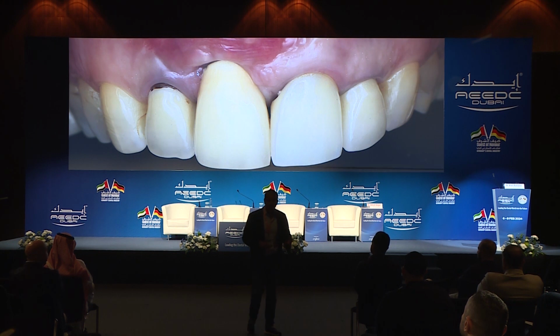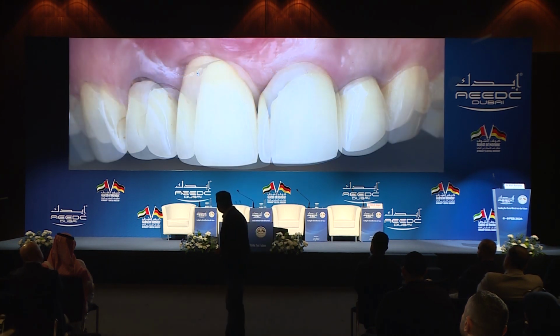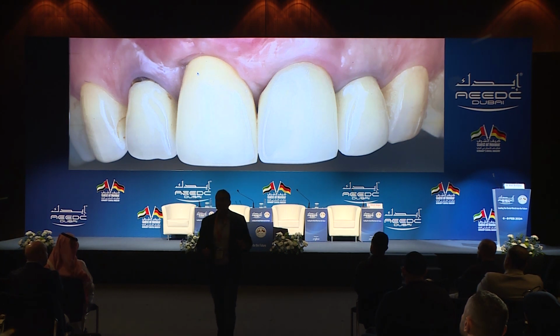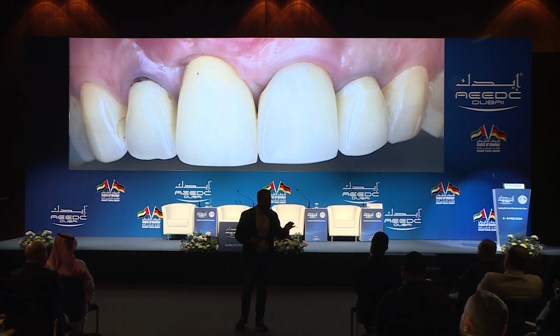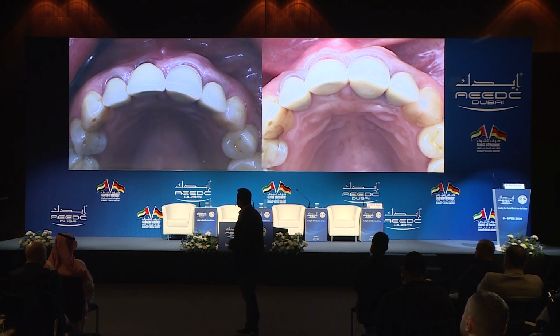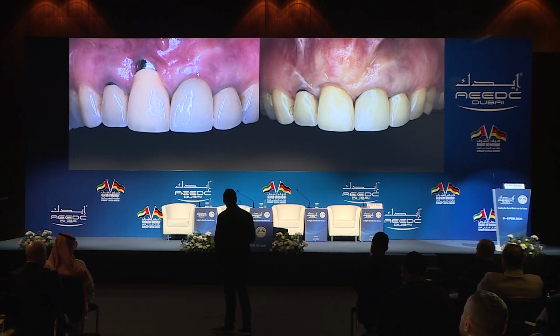Now, if you look at the studies today, this is a recent study that talks about buccal implant placement. My friend, if you place your implant too far to the buccal, there is 14 times more chance that you will have a buccal implant recession. So why place the implant too far to the buccal? Just place it in the safe green zone. And this is the case, before and after.